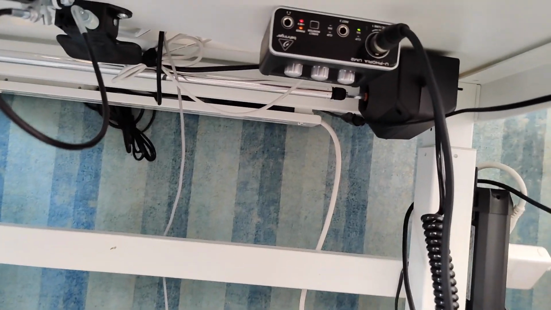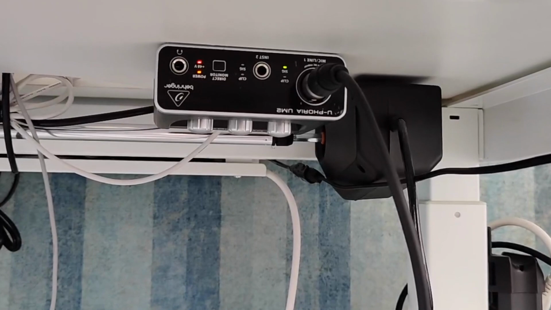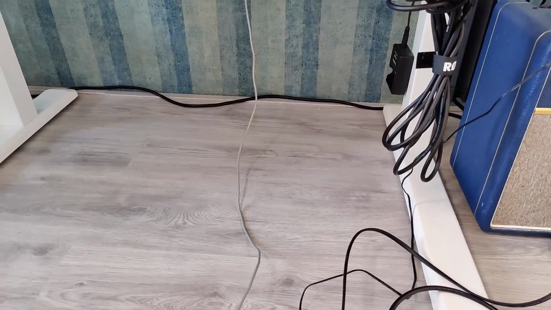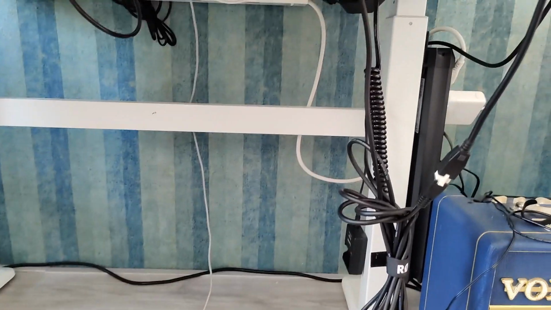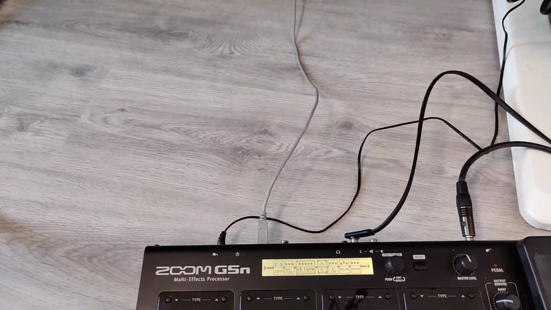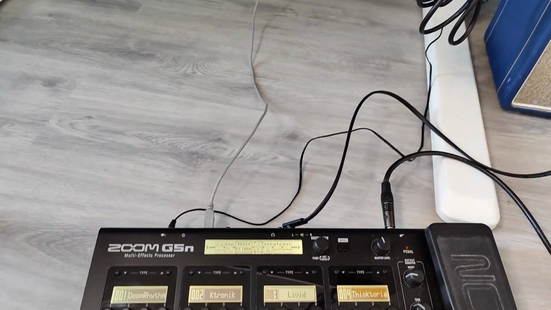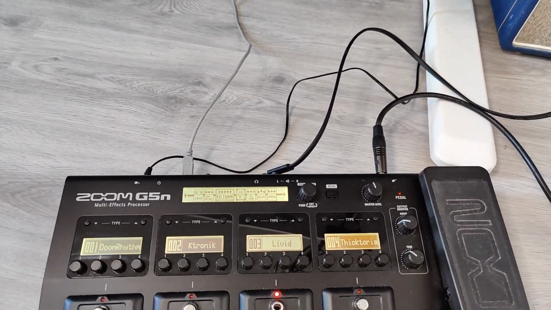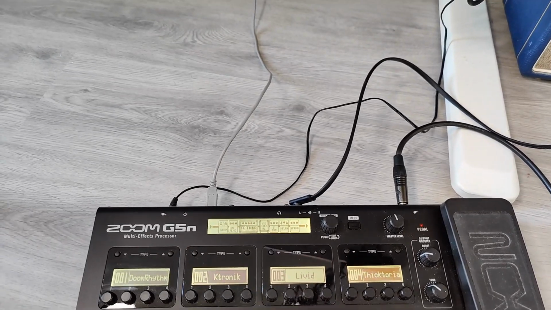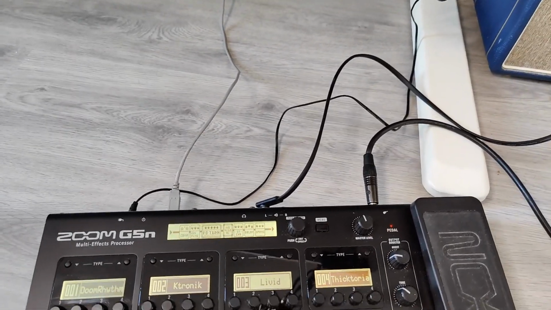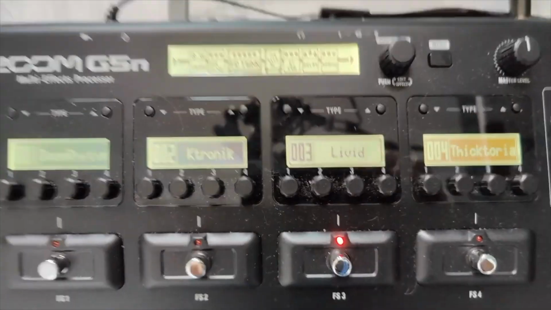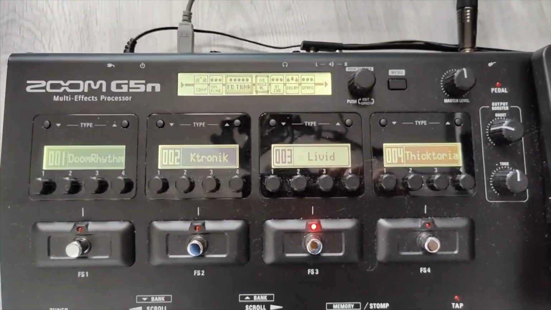I used to do it without a floor unit, just with a little recording box over here. But now I can use that for my mic. So that's a lot easier, and I have this extra channel to use for an additional recording if I want. So that's how you can set up your Zoom G5N with either an amp or with direct recording. And of course you can use this amp cable to go into your sound card as well to record your sessions.